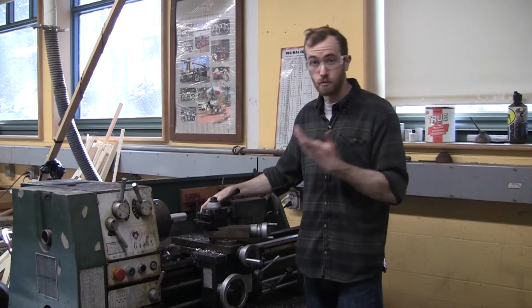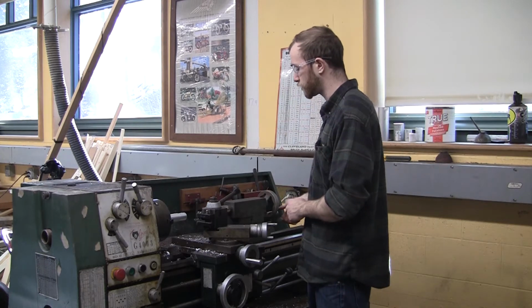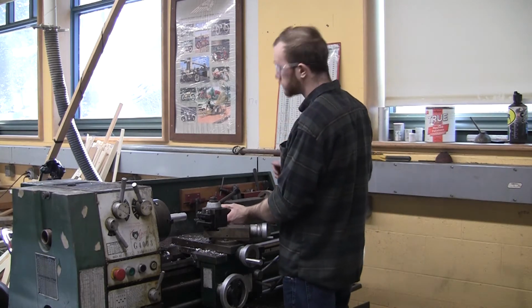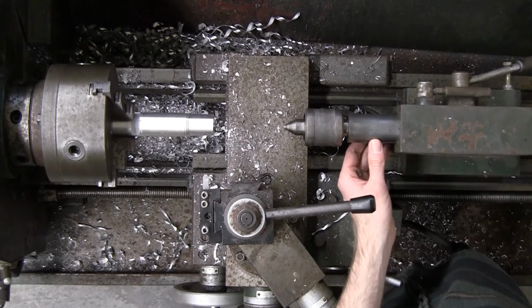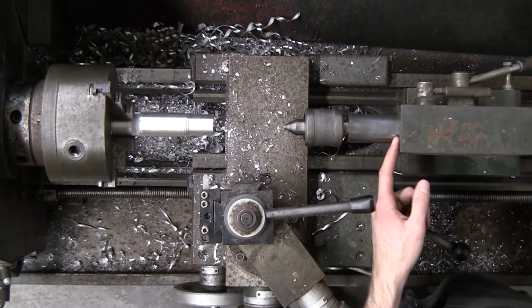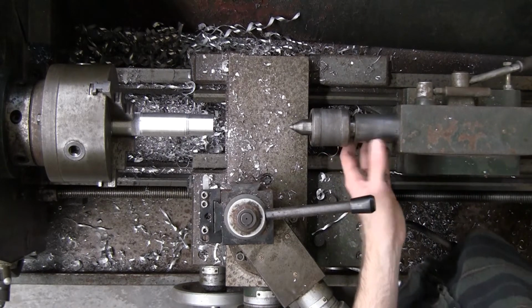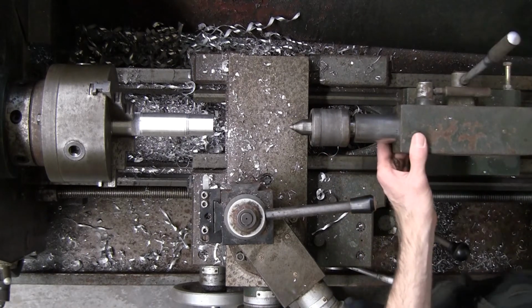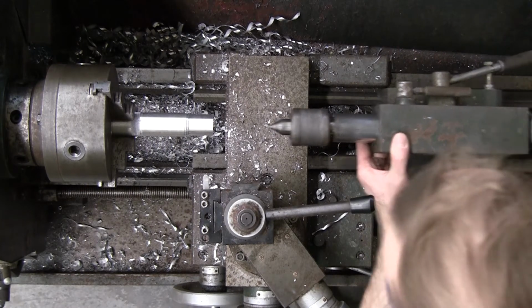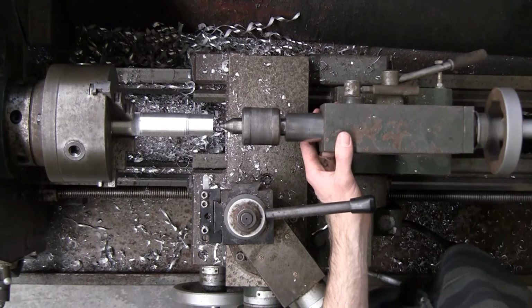Now, how do I remove my live center to put in my 3-jaw Jacobs chuck for drilling? Well, on the tailstock, there are some graduations. It looks like a ruler. And on the back here, let me slide this forward. On the back here, there's a hand wheel.